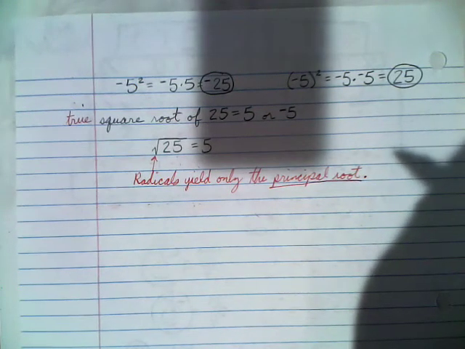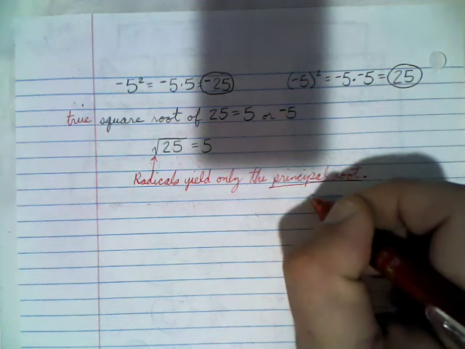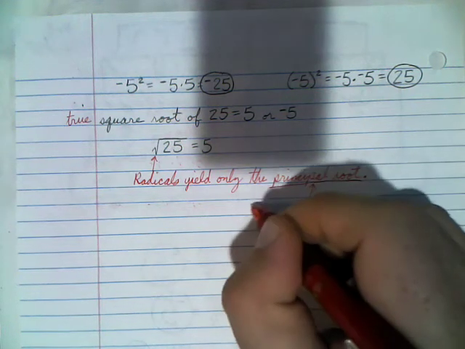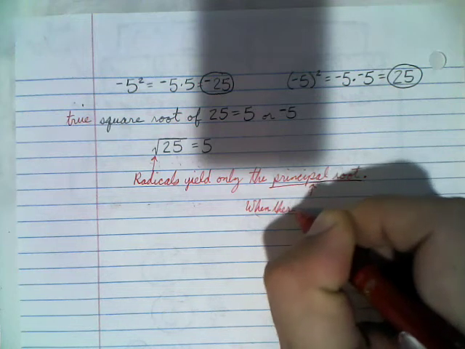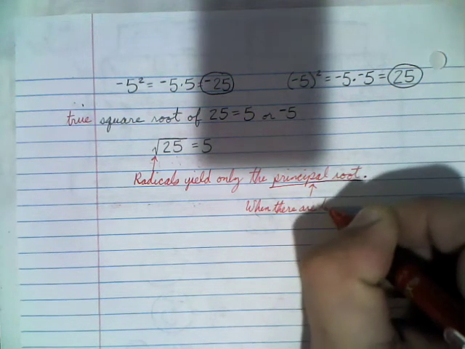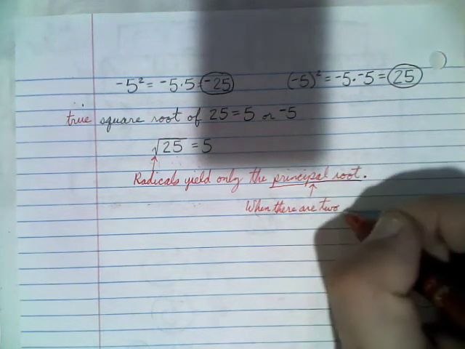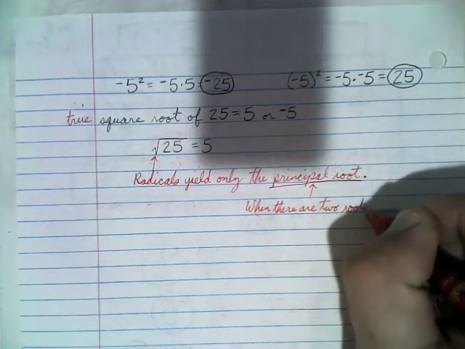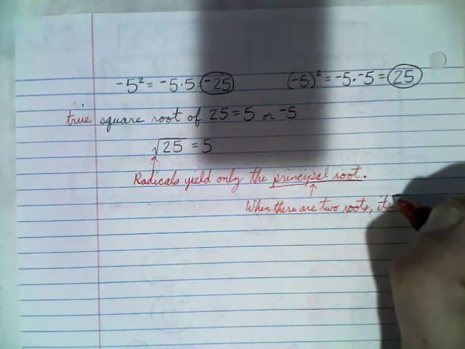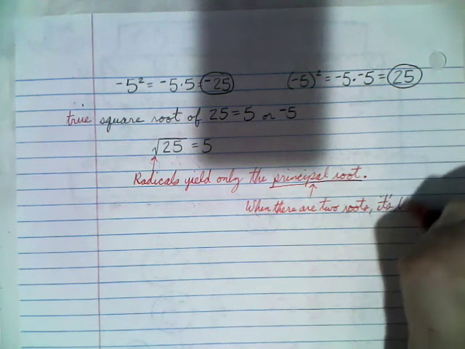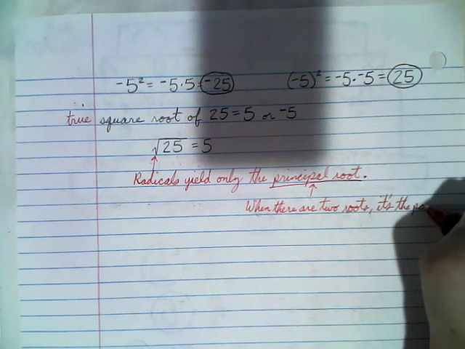The principal root is, when there are two roots, the positive one.